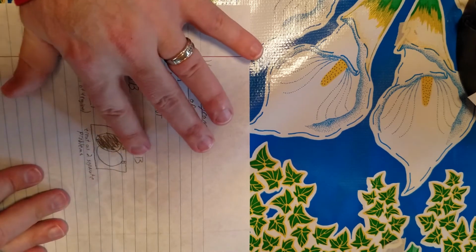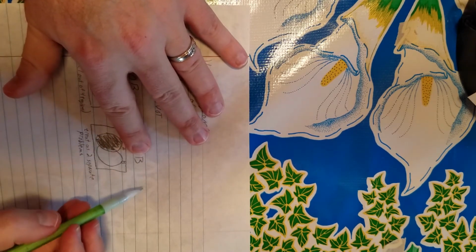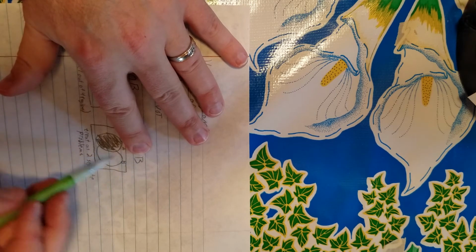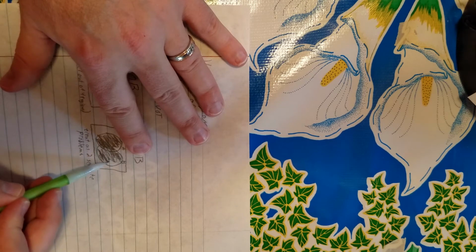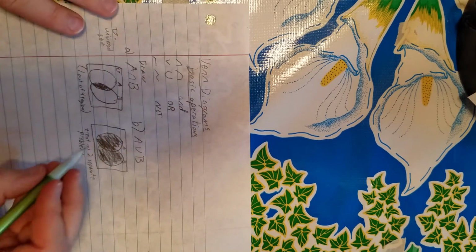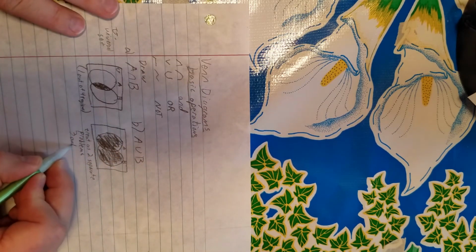And then I do the second part, cover up the first part. I want to shade where it's all of B. Okay, that would be in here, and that part already is shaded in. So if it's an or statement, 3 out of 4 regions get shaded.